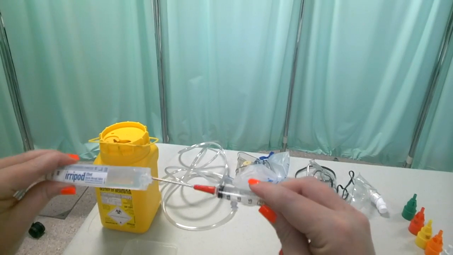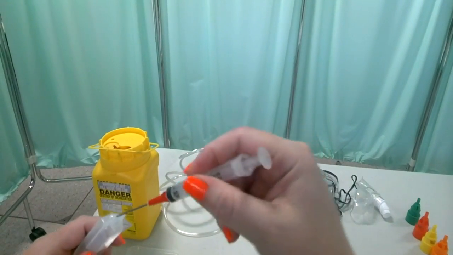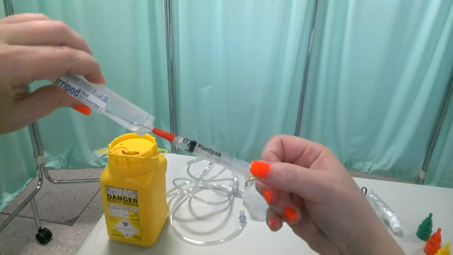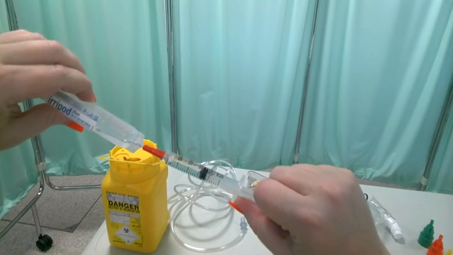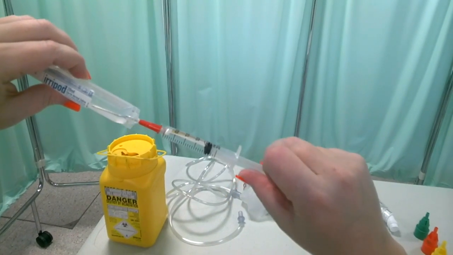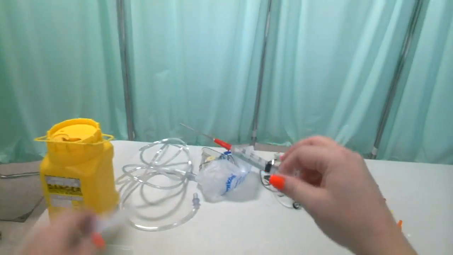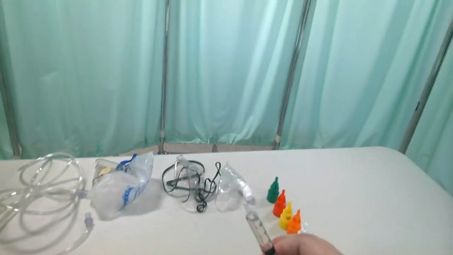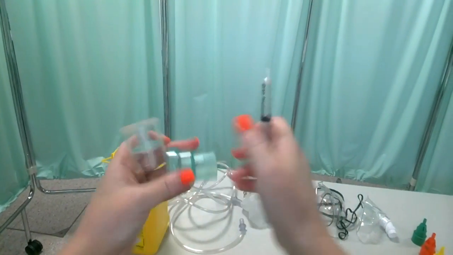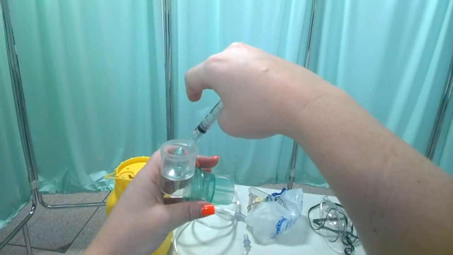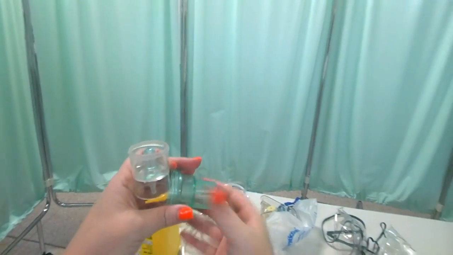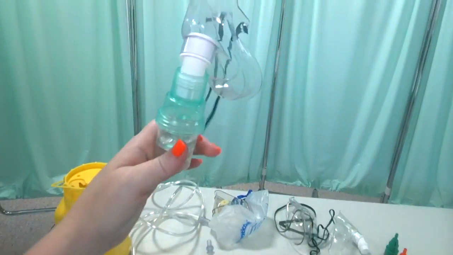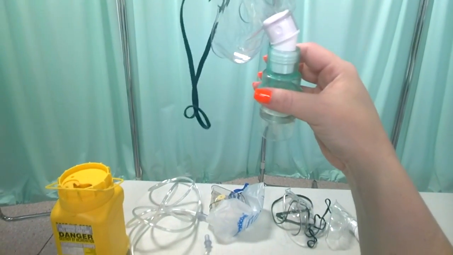Alright, so let's just assume I'm going to nebulize a couple of mils of saline for this particular patient. So you can see there I've drawn up a volume of 2 mils. Alright, get rid of that into the sharps bin straight away. And this is where we open up the nebulizer chamber, introduce the liquid into the chamber, close it up, and then attach the mask on. Alright, so we have the complete unit there.